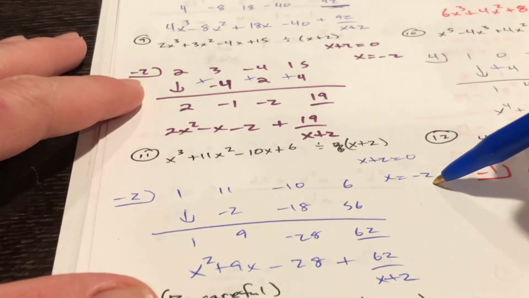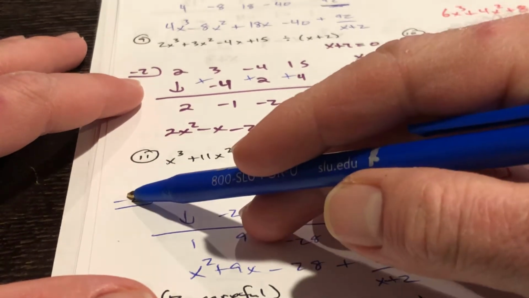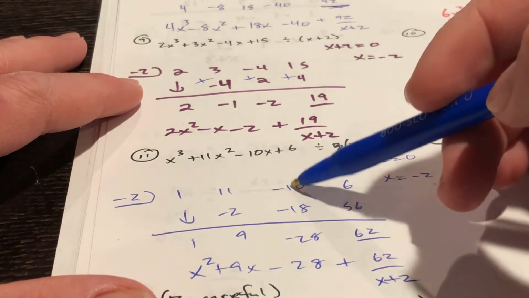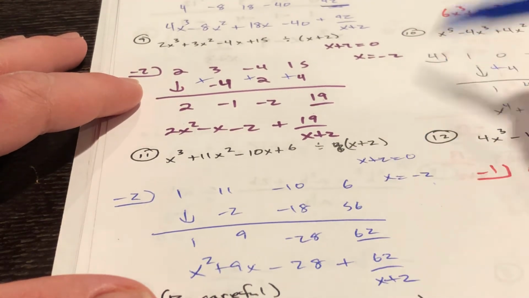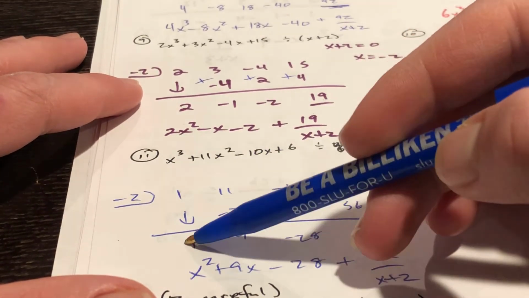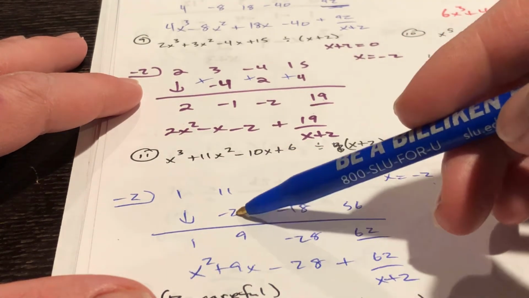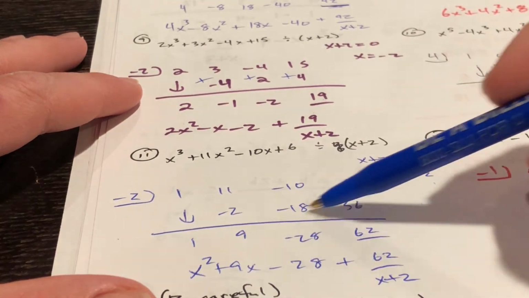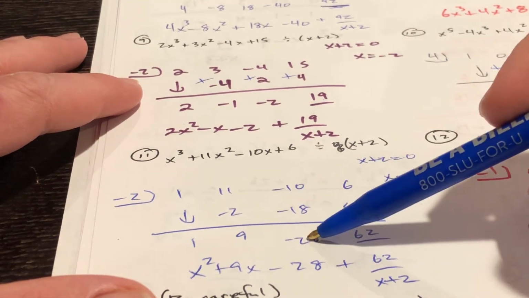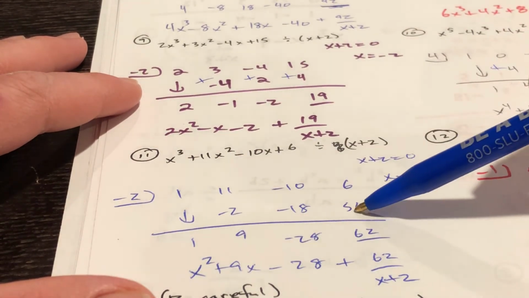Set x plus 2 equal to 0. Negative 2 goes in the cubby. 1x to the 3rd, 11x squared, negative 10x, 6. No zeros to place in there. Bring the 1 down. Negative 2 times 1 is a negative 2. Add the column up. Negative 2 times 9 is a negative 18. Add the column up. Negative 2 times negative 28 is 56.